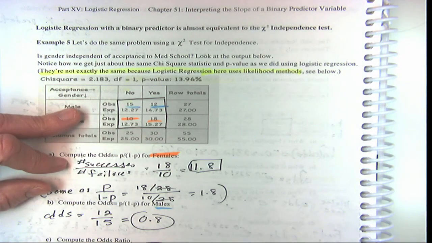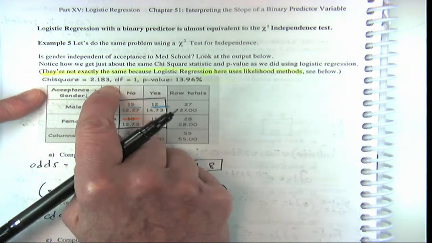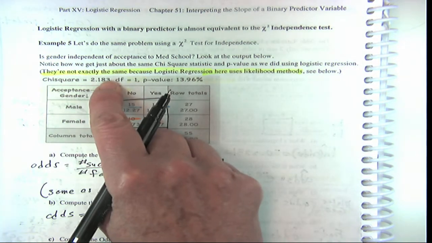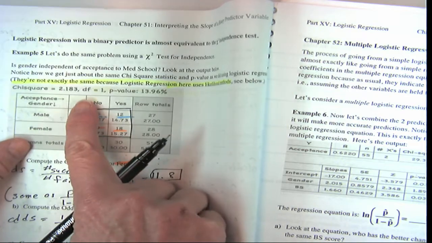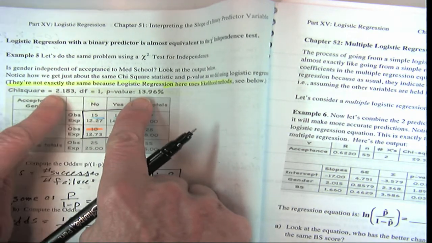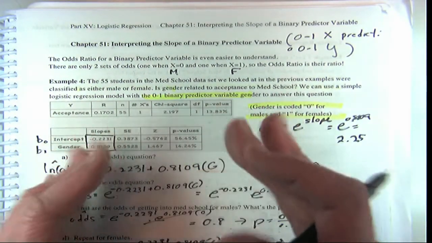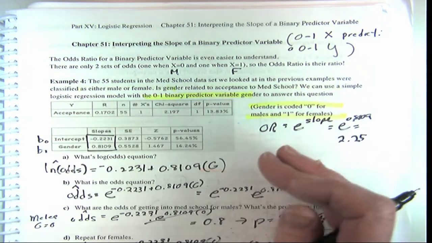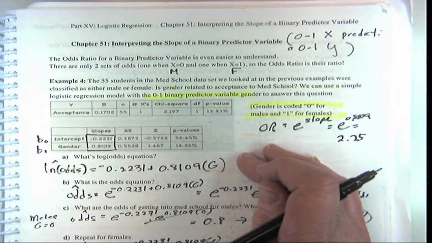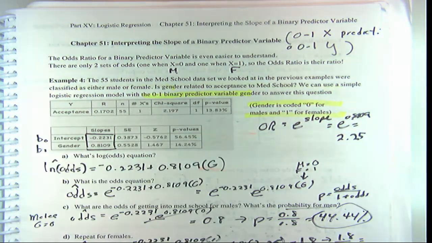But what's different is that this chi-square statistic is different, as you can see, from this one. This is our usual chi-square. This is really distributed as a chi-square, right? But when we use these likelihood methods, we're getting an analogous statistic using this ANOVA deviance table, right? And I can show you.